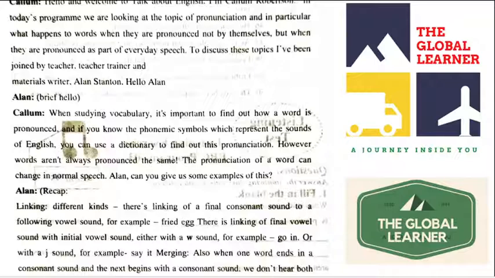I'm Callum Robertson. In today's programme we're looking at the topic of pronunciation and in particular what happens to words when they are pronounced not by themselves but as part of everyday speech. To discuss these topics I've been joined by teacher trainer and materials writer Alan Stanton. Hello Alan. Hello.